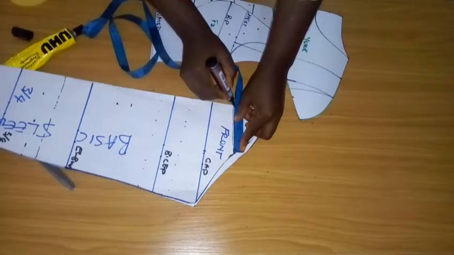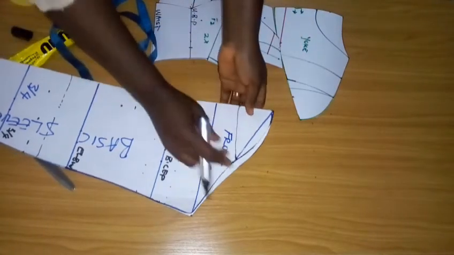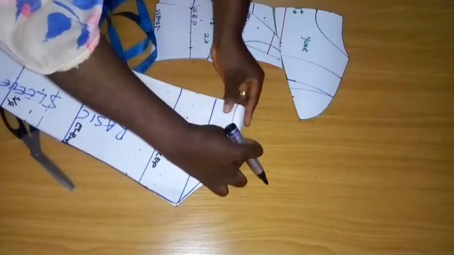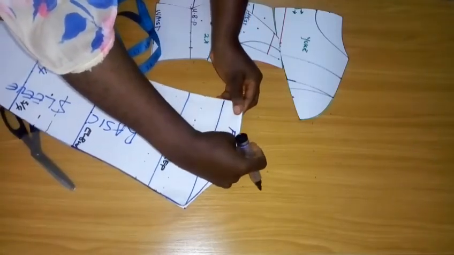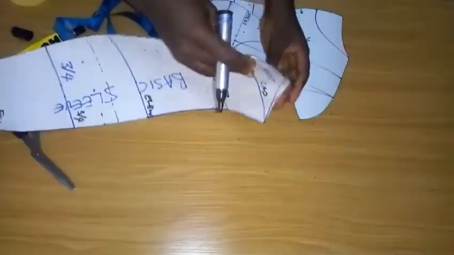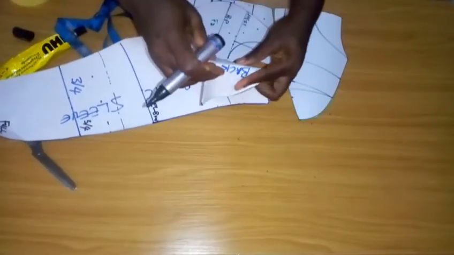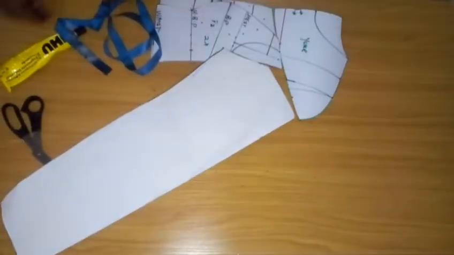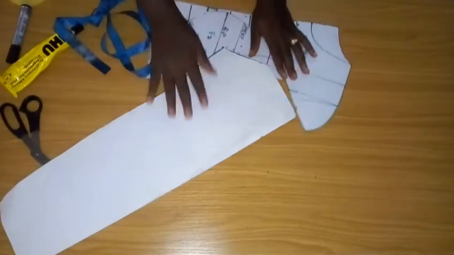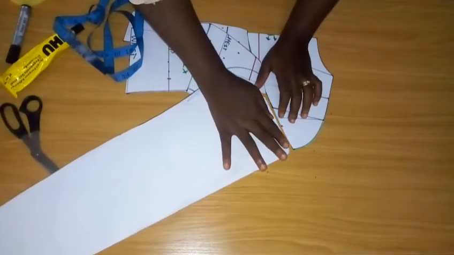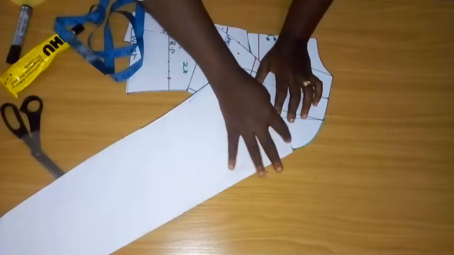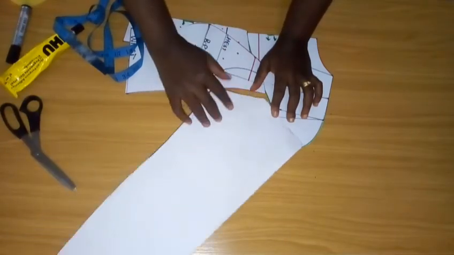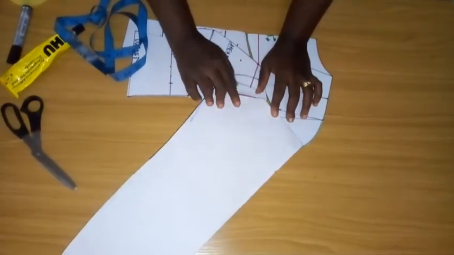So I'm going to cut off my sleeve. I will cut off my sleeve at this point. Can you see? So once it's cut off, let me bend it this other way. Okay, so I'm going to attach the sleeve. The sleeve will be attached. After sewing, this part of the sleeve will be attached and this part will now go into the armhole.